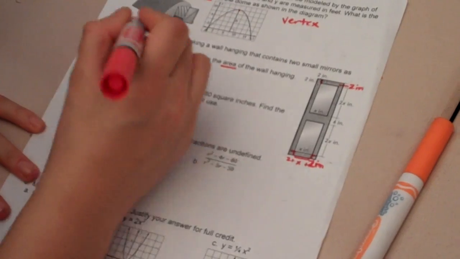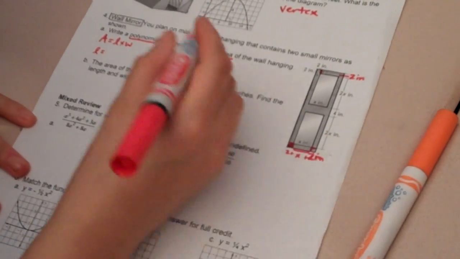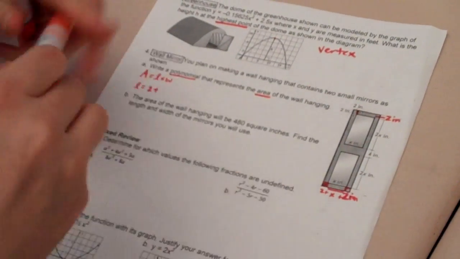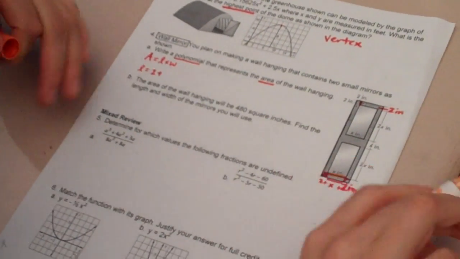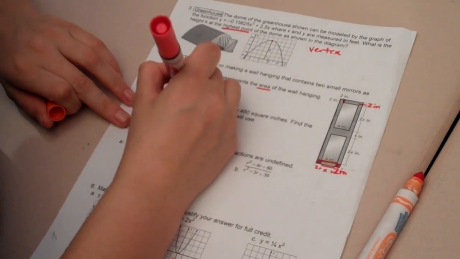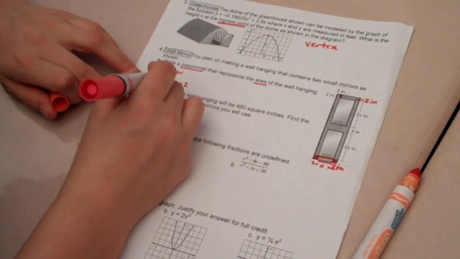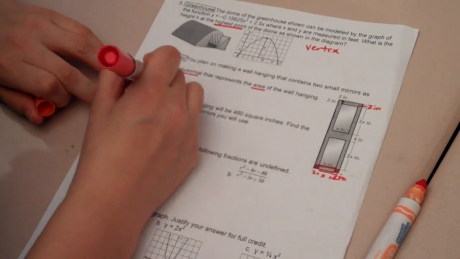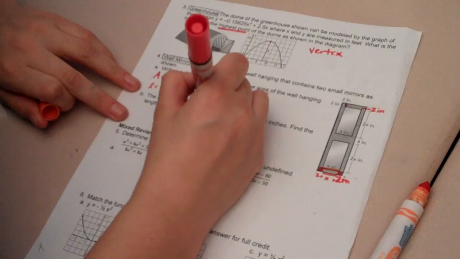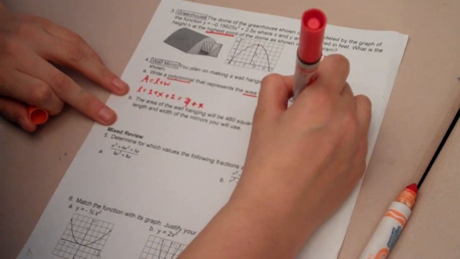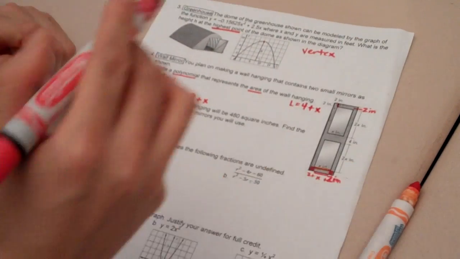My length equals this part here, 2, plus this part here, x, plus this 2 here. So my length is 2 plus 2 is 4 plus x. So my length, I'll just write it over here, is 4 plus x.